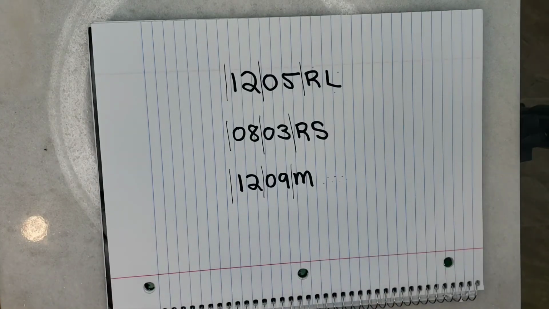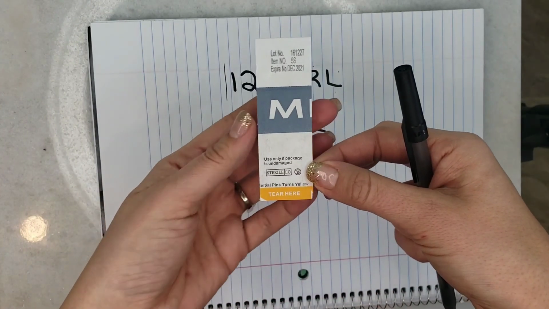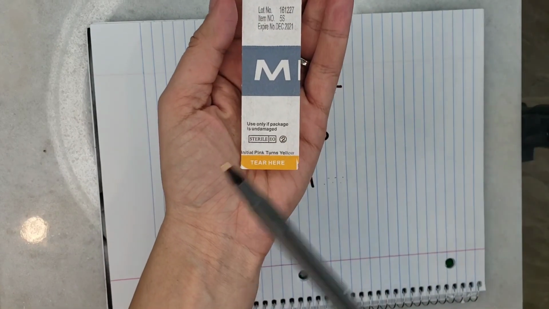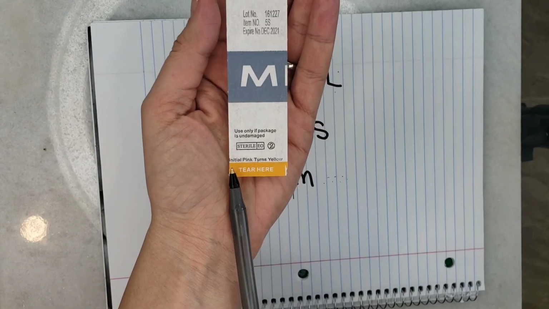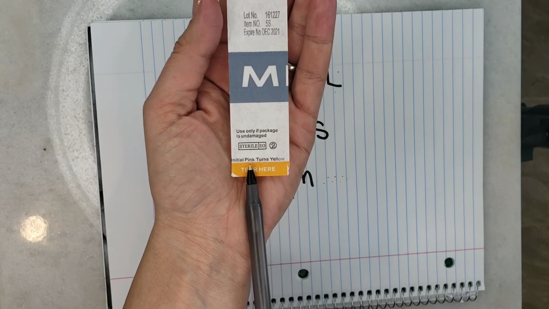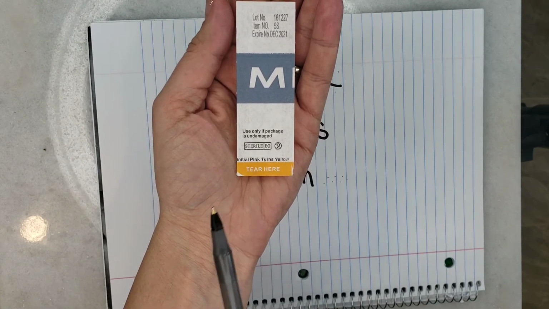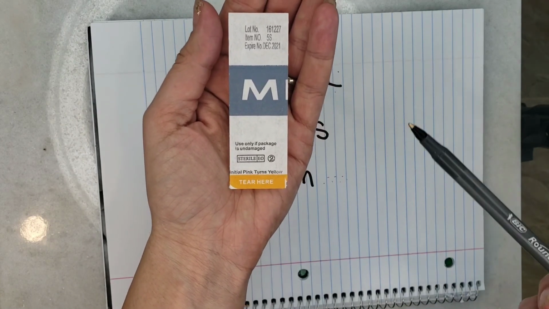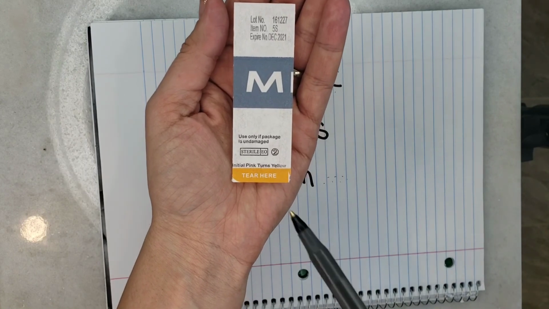And then one other thing on your blister packaging is to always make sure that you check the integrity of the blister package. Each package is going to show you if it has been sterilized. So this one tells you it's initially pink. Once it's been through the process in the gas to sterilize the needles, then it turns yellow.